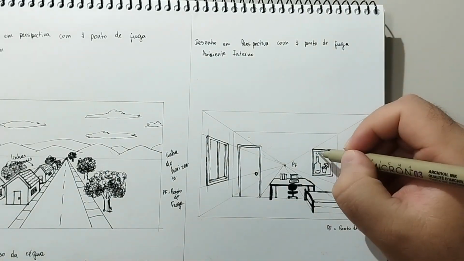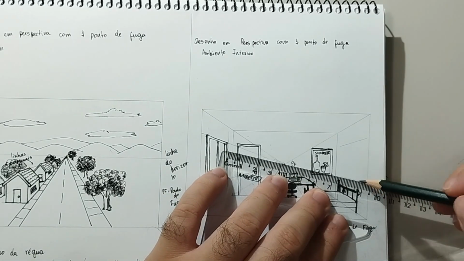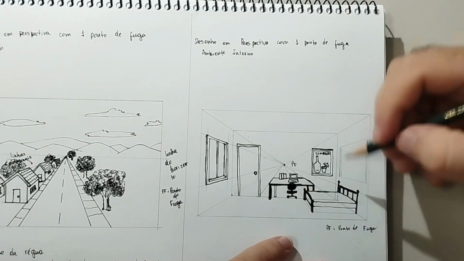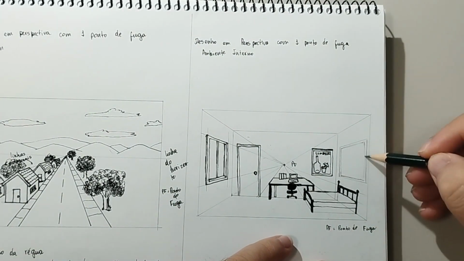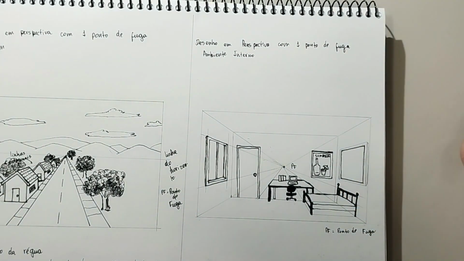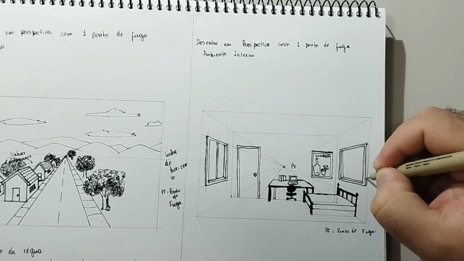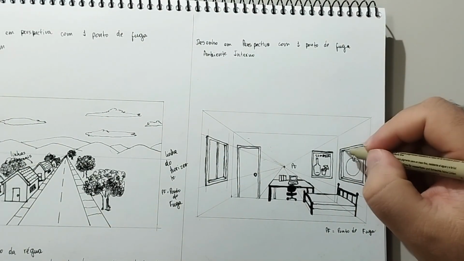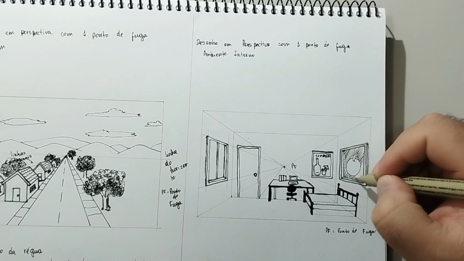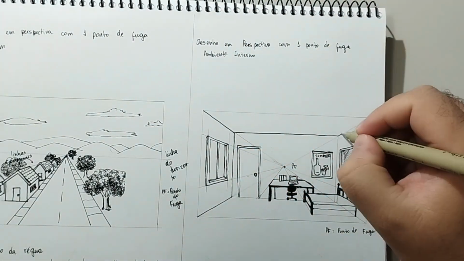But the next picture I'm going to add is placed on this side wall, so it needs to follow the orthogonal lines of my figure. So you just need to keep on adding details to make the scene, the room, more interesting, and you will see where you need to add the orthogonal lines and where you do not need them.